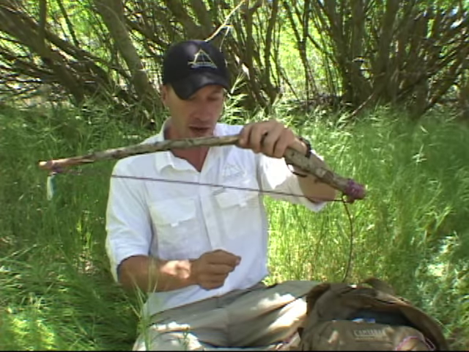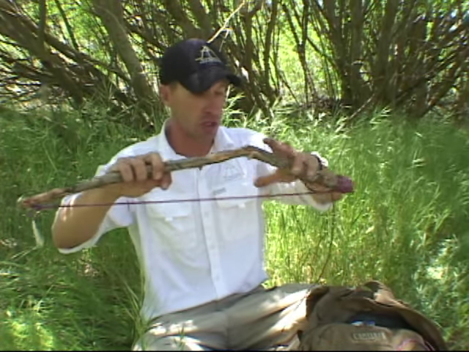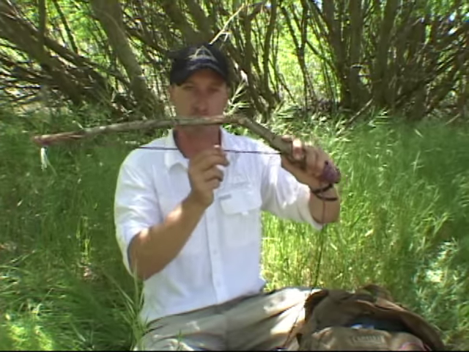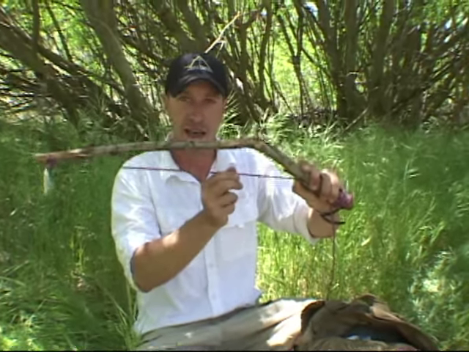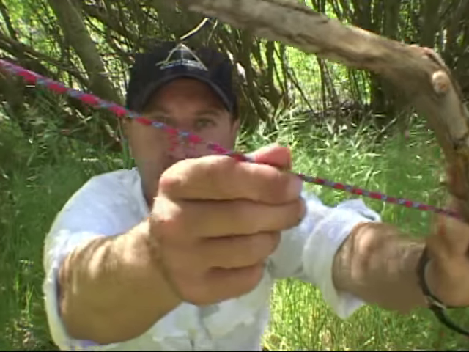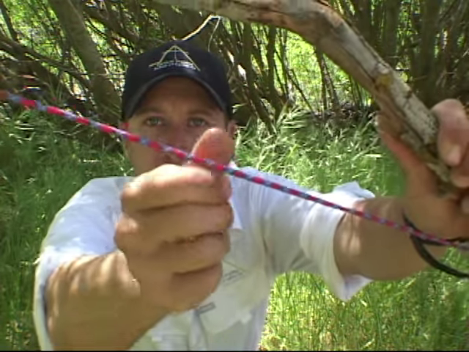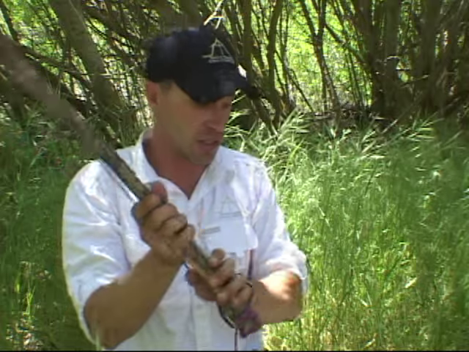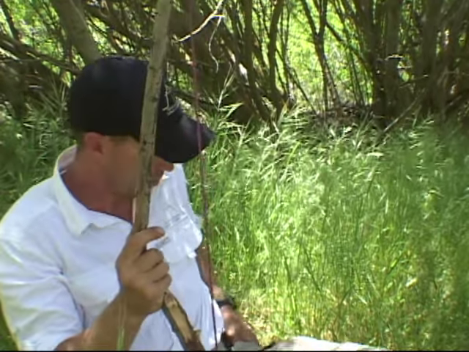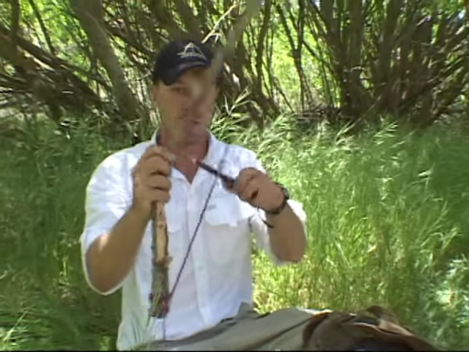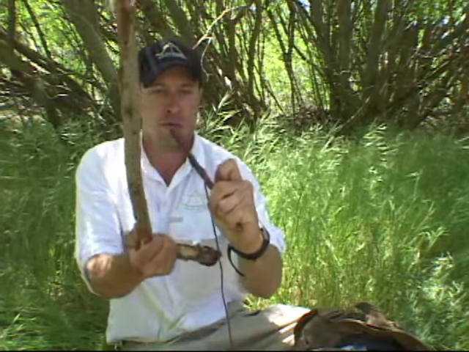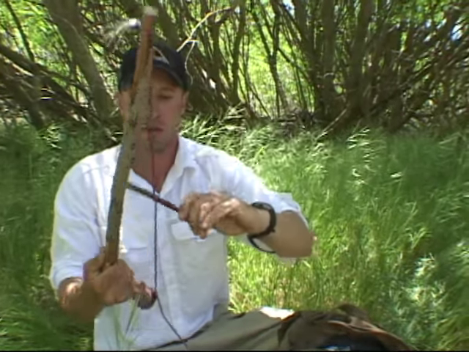See how it bounces there? It just bounces a little, but it shouldn't be like a guitar string where it makes a note. See that? Can you hear that? Hear the difference? See that? Okay, now this is going to wrap around our drill really well. Perfect.